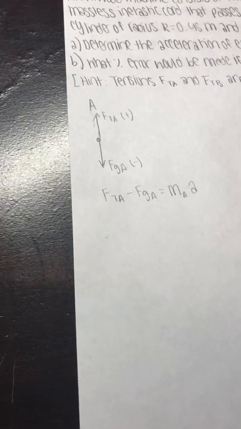So then we know that we're going to make this probably negative and this positive because we know that the velocity is going up, so that's why this one should be positive. So when you write your equation, you're going to have force of tension A minus force of gravity A equals mass of A times acceleration.